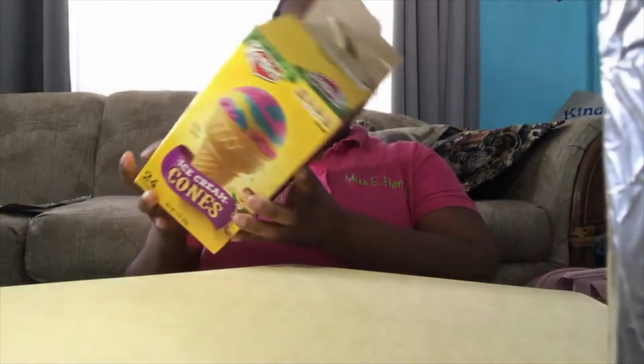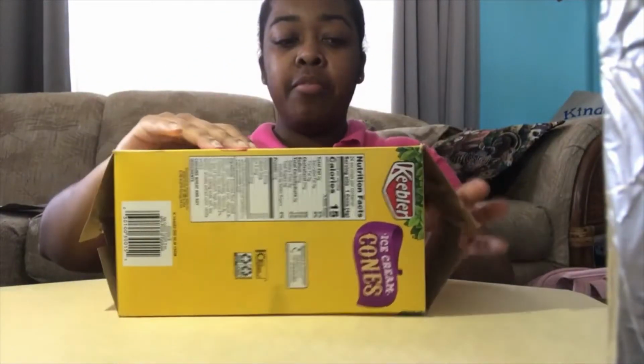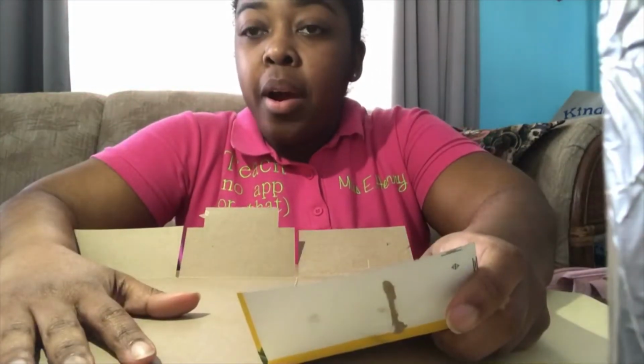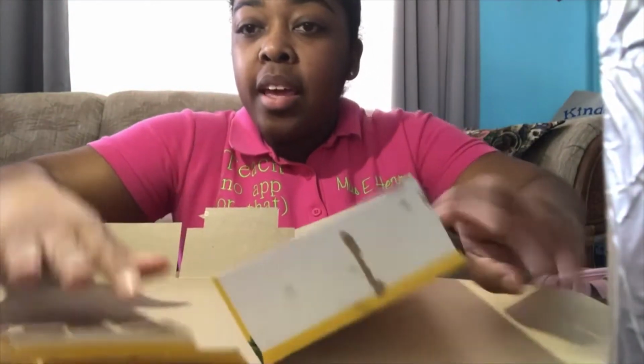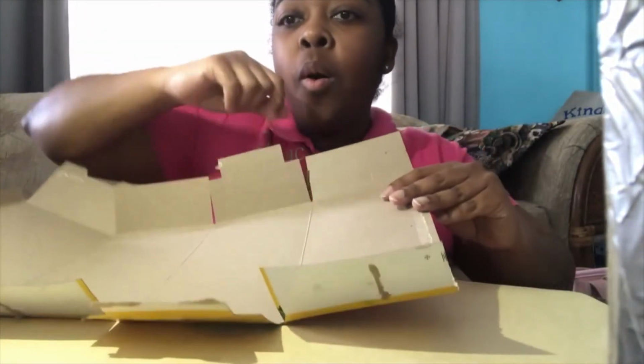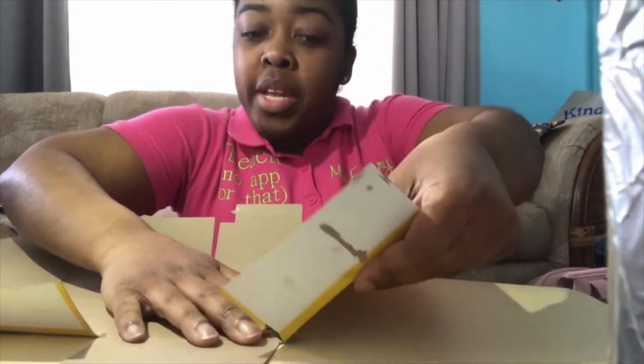The first thing that you want to do is take your cardboard box and pull it apart. Find the seam, find where it first connects. Open it up and make it flat. The next part is to take where it is folded, and you can cut on the seam, or if your box is thin enough, you can tear it.